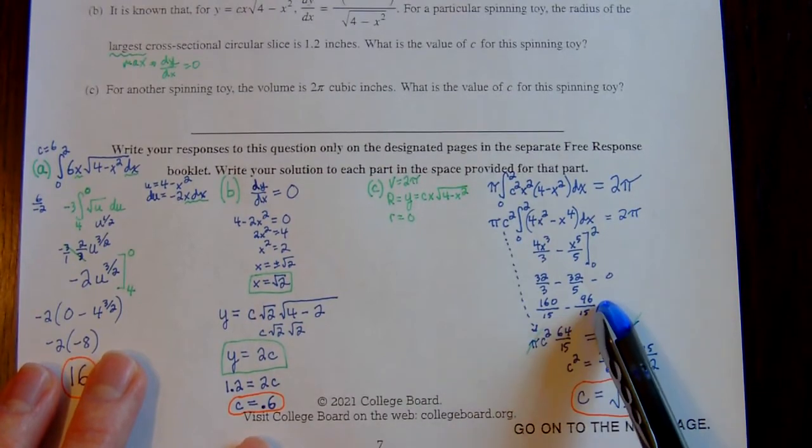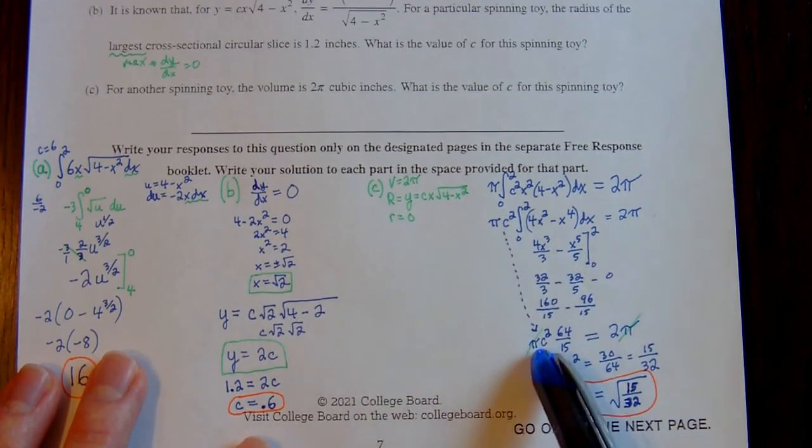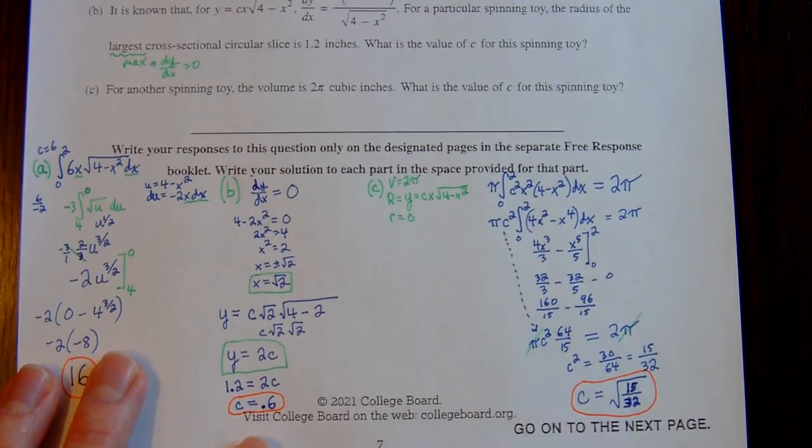And I knew 160 minus 100, remember no calculator on this problem, 160 minus 100 would have been 60, but you're only subtracting 96 there. So that's going to be 64 over 15. And then remember to carry down your pi c squared, set that equal to the 2 pi. So if you divide both sides by pi, the pi's are going to cancel. I multiplied both sides by the 15 over 64, which became that 30 over 64. I reduced that. And then you're supposed to square root both sides.